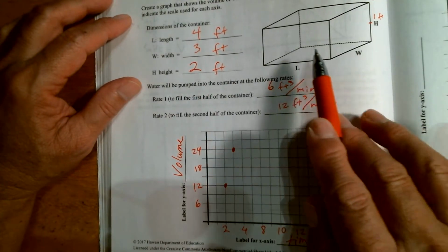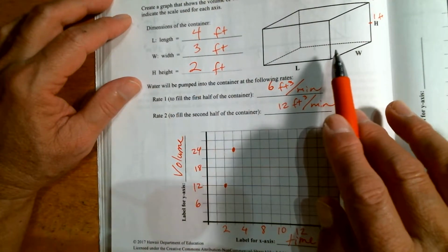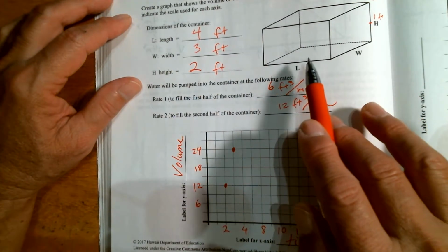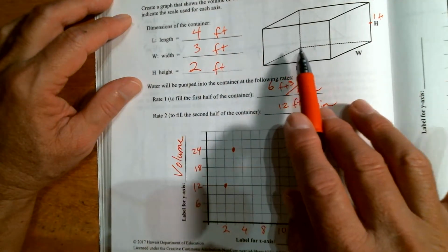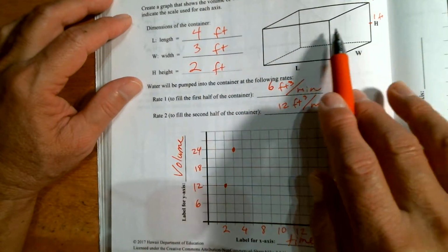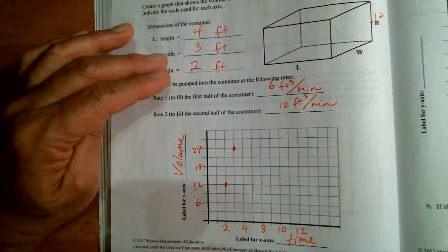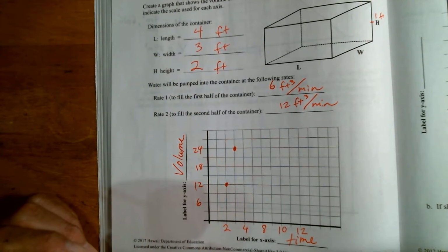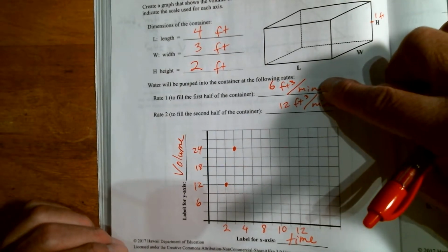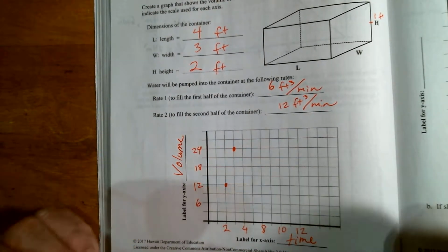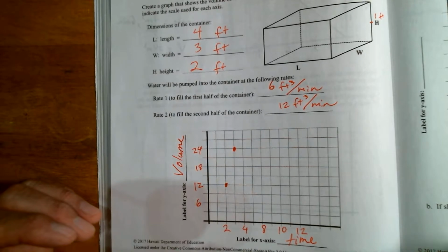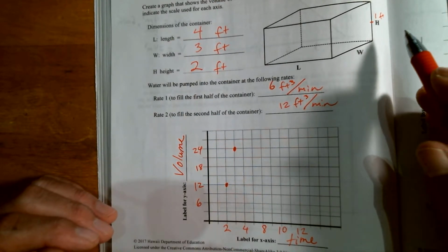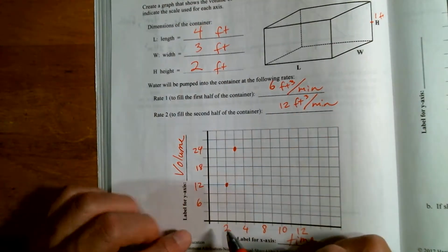So if the water is flowing into this container up to the first foot level, which is 12 cubic feet, and if you're flowing it at 6 cubic feet per minute, then 12 divided by 6 is 2.